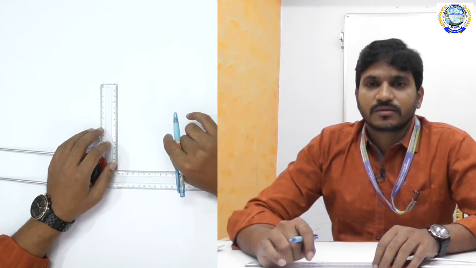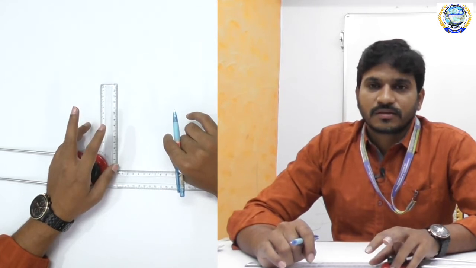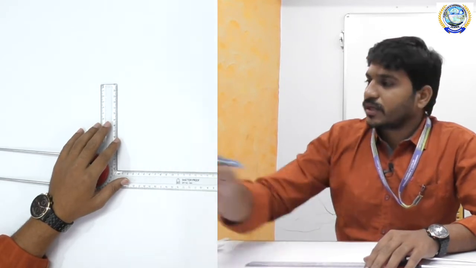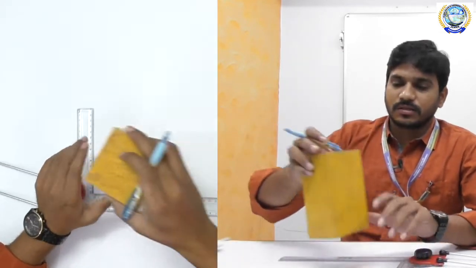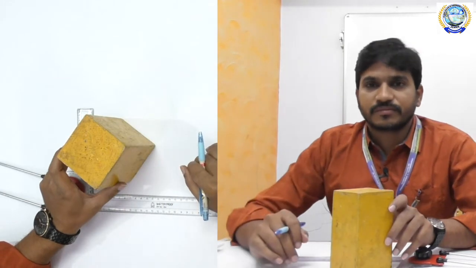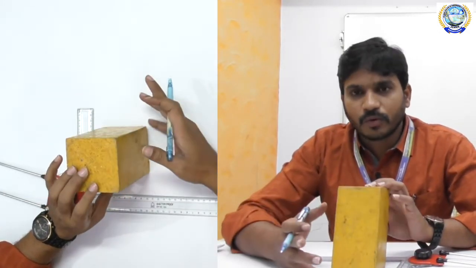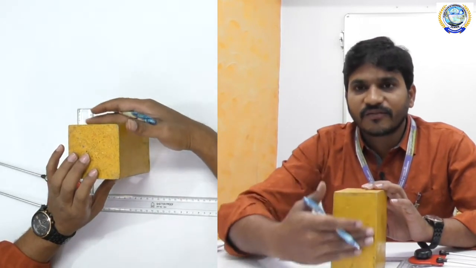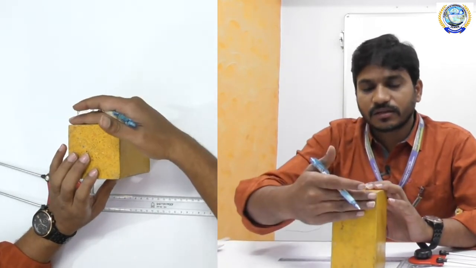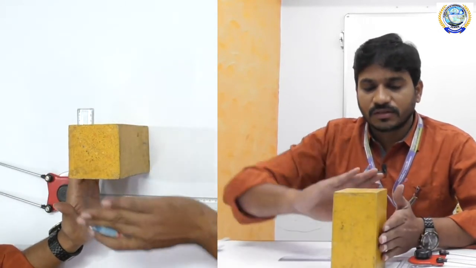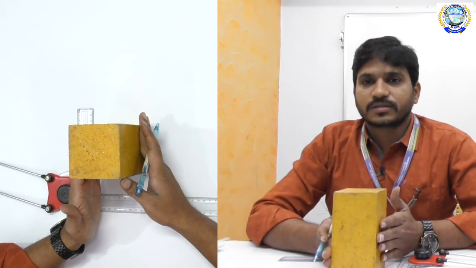A prism contains two bases: one is the top base, another is the bottom base. Here this is the prism. These are the vertical faces: this is one face, second face, third face, fourth face.